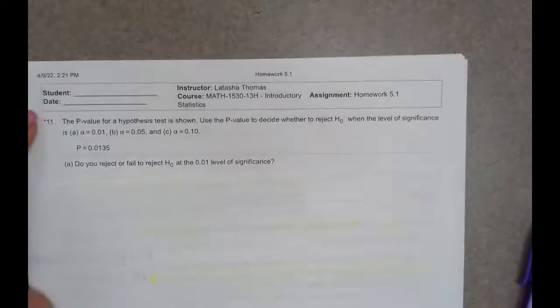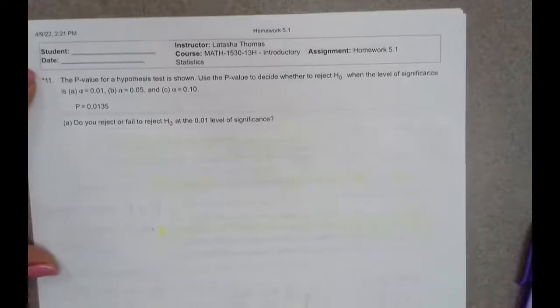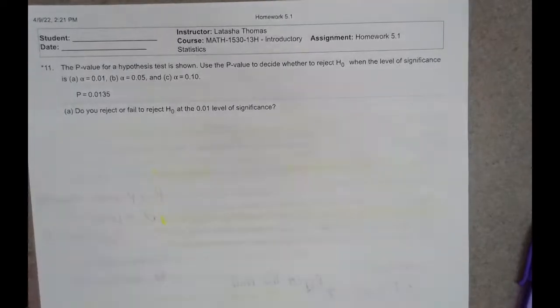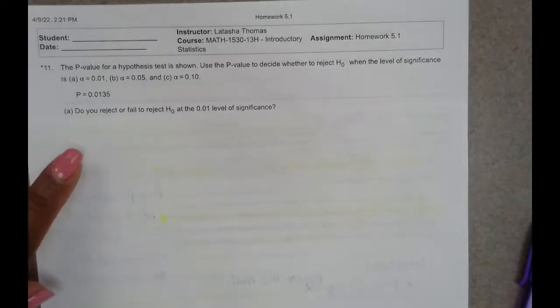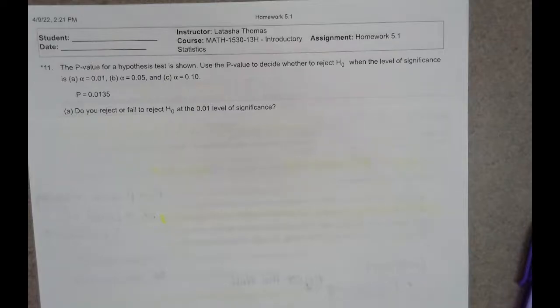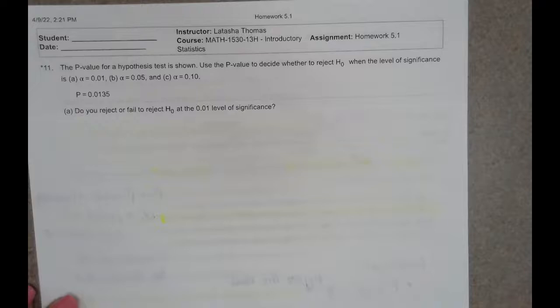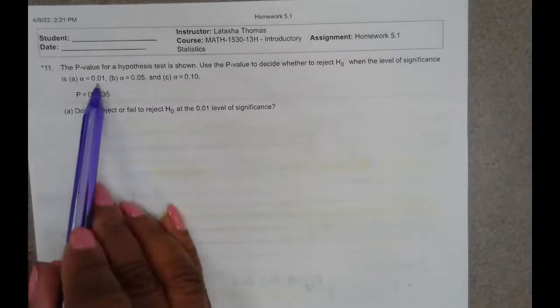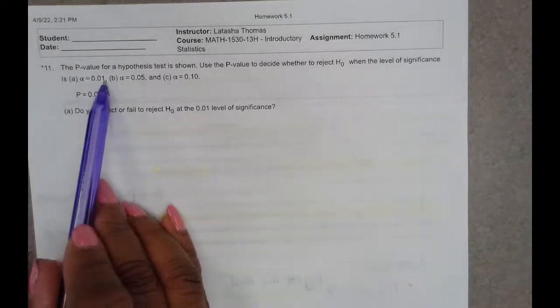Alright, let's see what you came up with. So the p-value is 135 ten-thousandths, or p equals 0.0135. So let's compare that to 0.01.